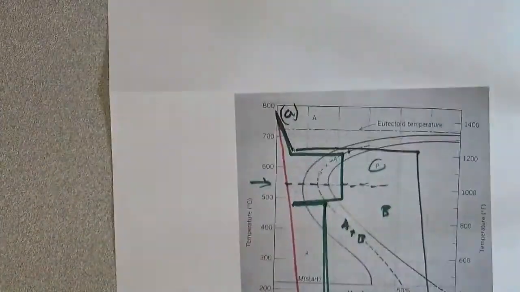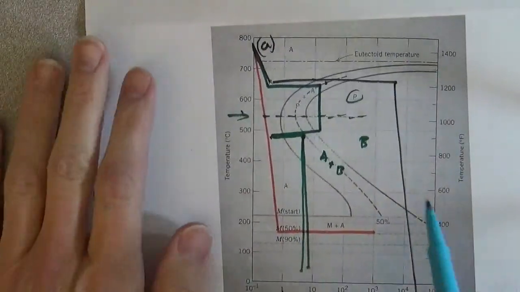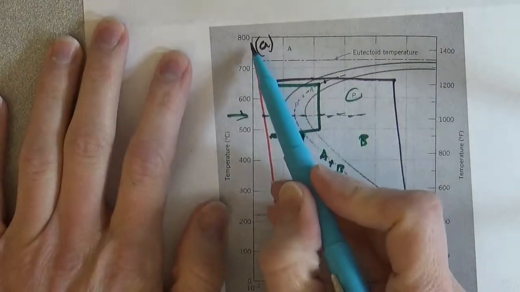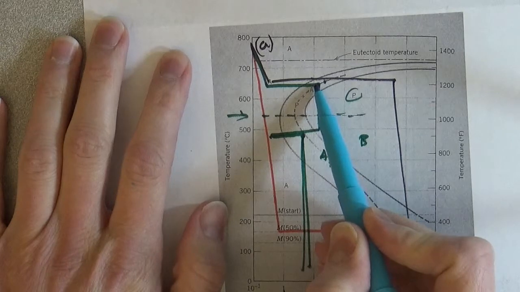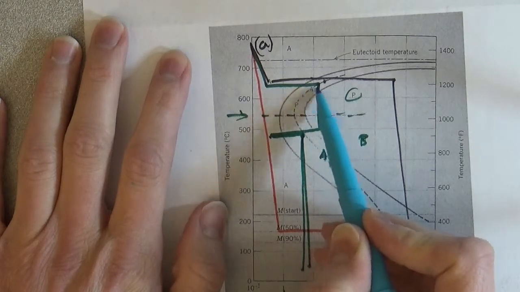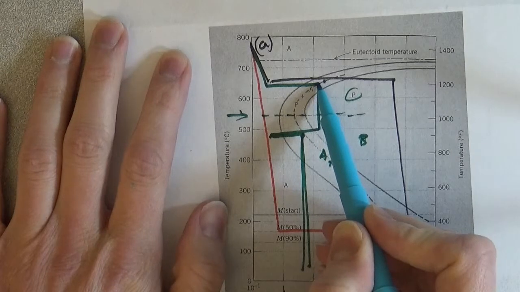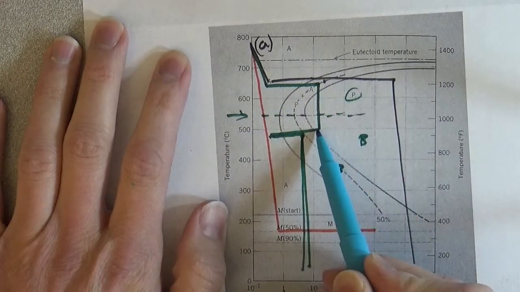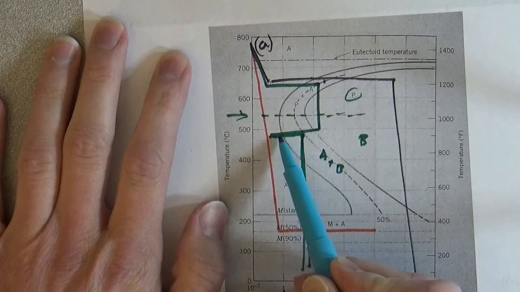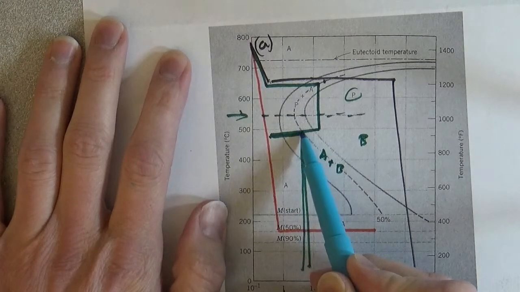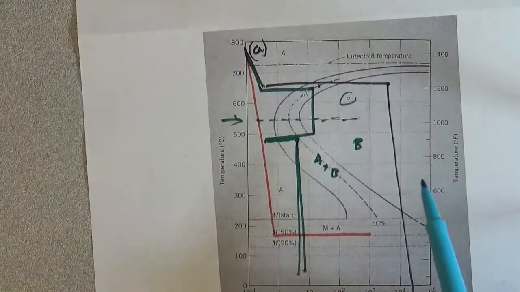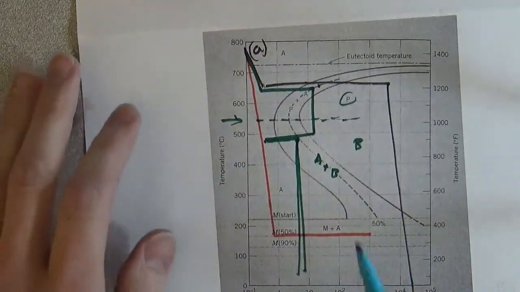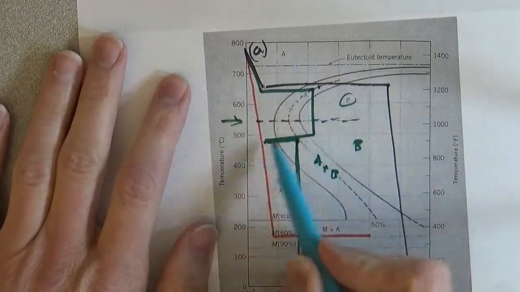So what I showed in class was a path in which the cool down went into the perlite, or austenite to perlite transformation, stopped at 50%, quenched, and then went into the austenite to bainite, and then quenched to martensite. And the way I drew the curve, it came down and then back and forward.